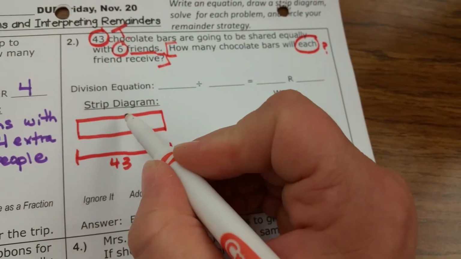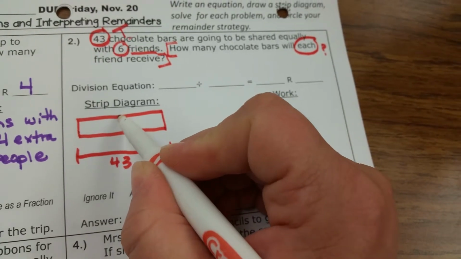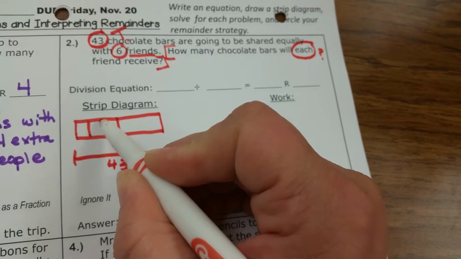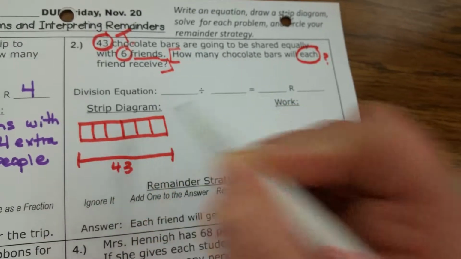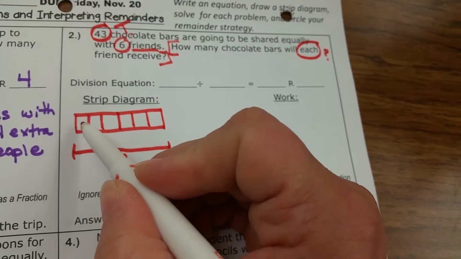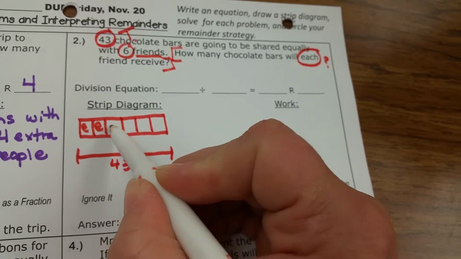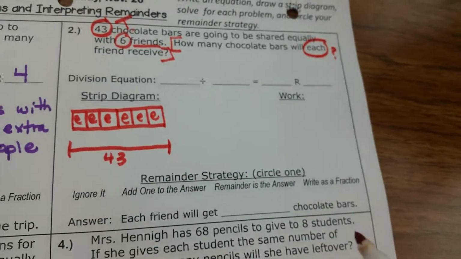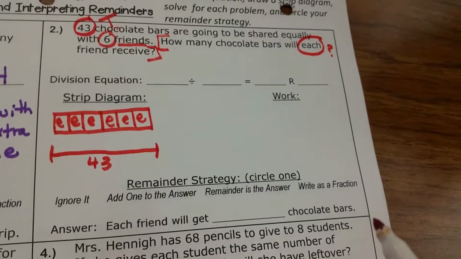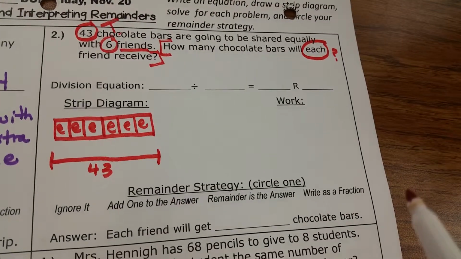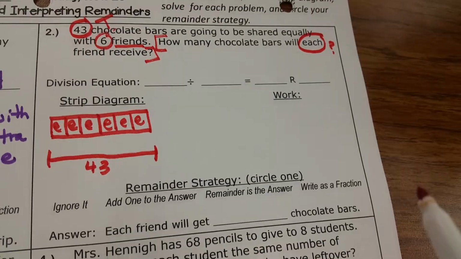And that's okay. Your total strip can go either place. Now I'm going to divide the 43 chocolate bars between 6 friends. So I've got to divide this strip into 6 equal parts. And I am trying to find how many chocolate bars each person will get. So I'm going to put a variable or a letter in there to represent what I don't know, which is how many each person will get. You could use a question mark in there. You could use a different letter. It doesn't matter. It just represents what you do not know.